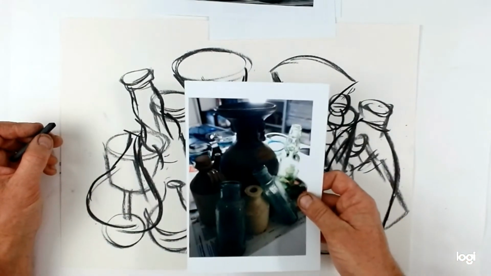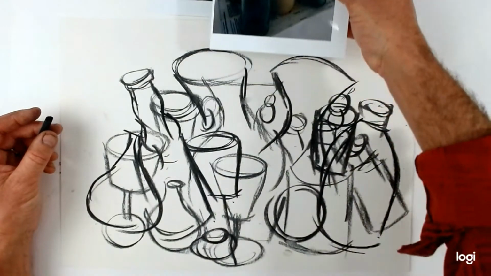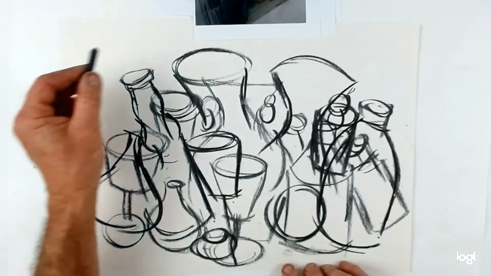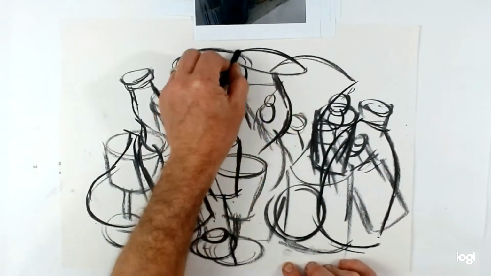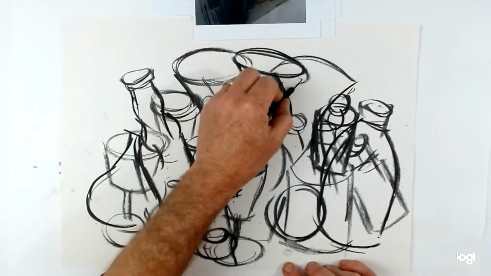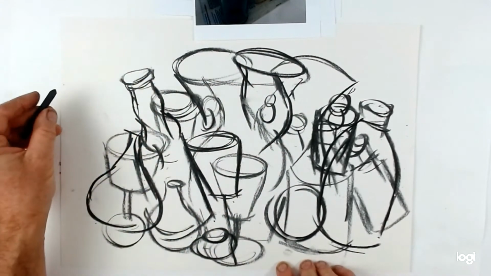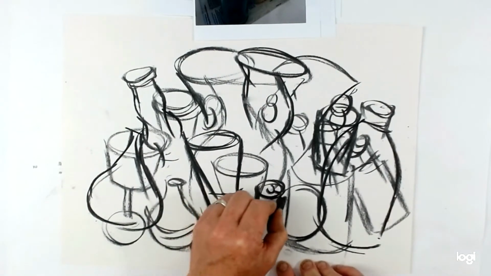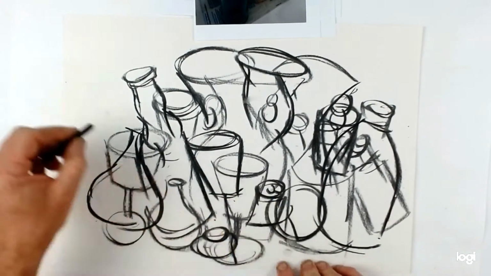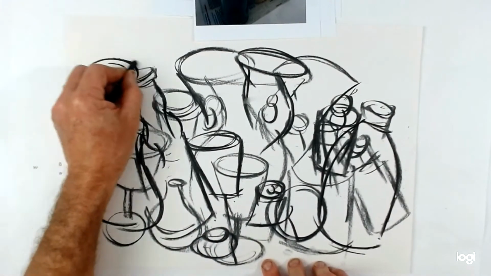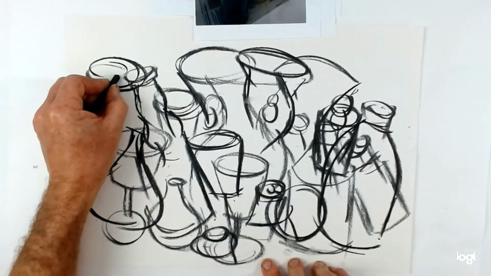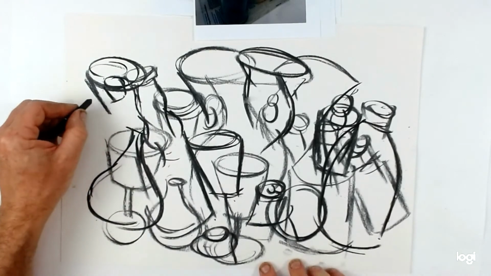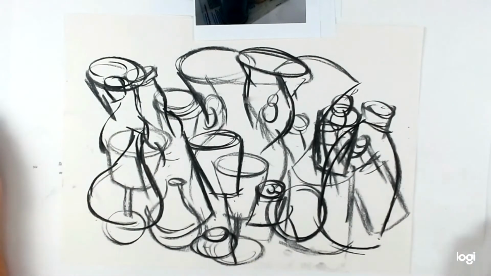And finally from this one. So there is the start of my picture.